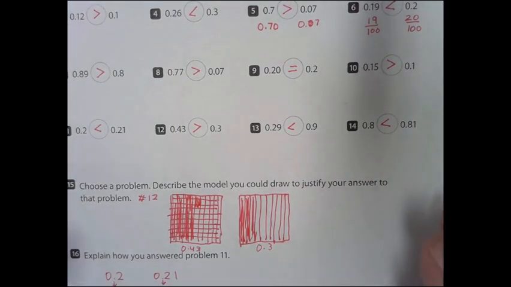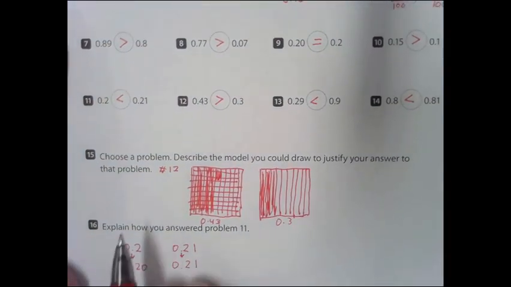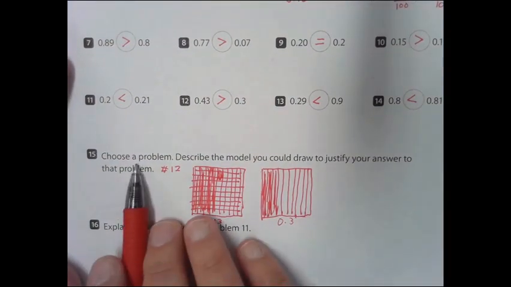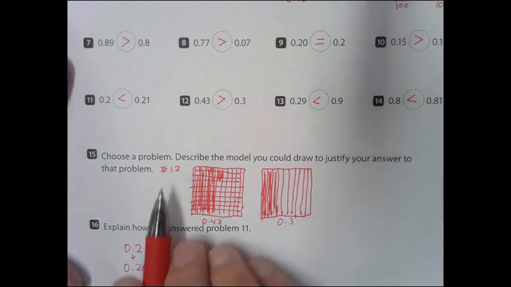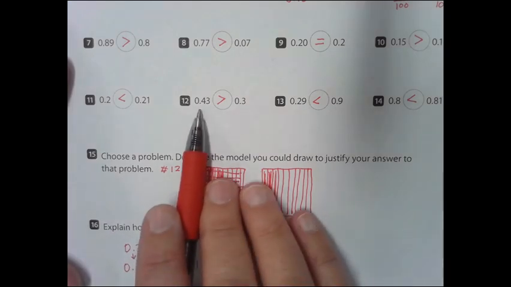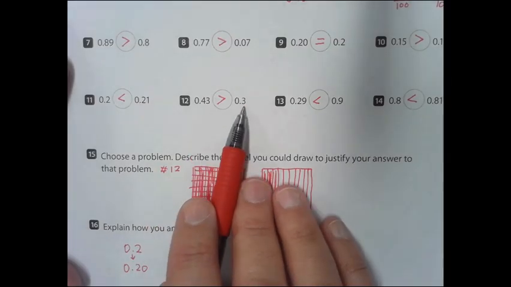All right. So I went through these quickly, but if you do have questions, reach out to your teacher about any of these, right? So let's look at number 15. It's asking you to choose a problem and describe the model that you could draw to justify your answer to the problem. So I chose number 12, which was 43/100ths is greater than 3/10ths.